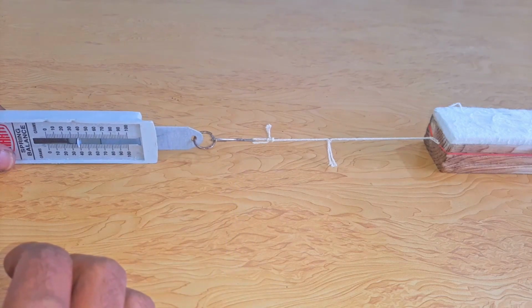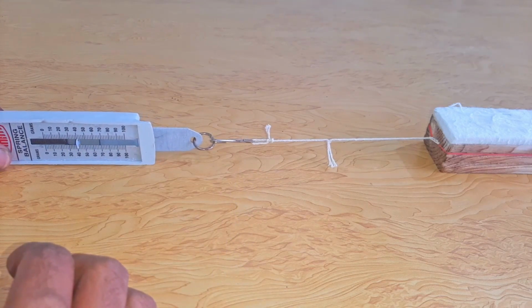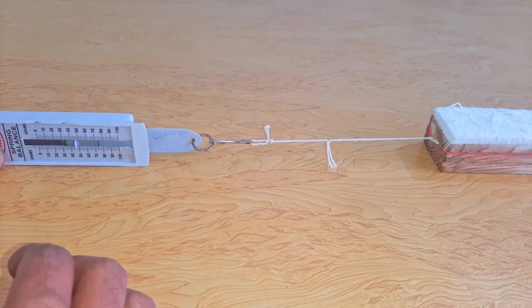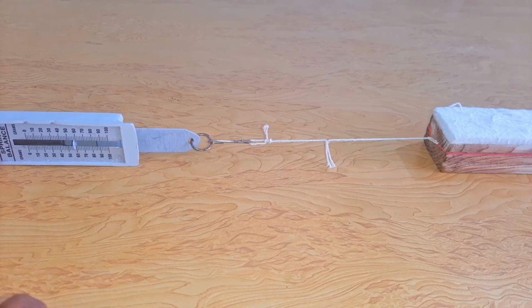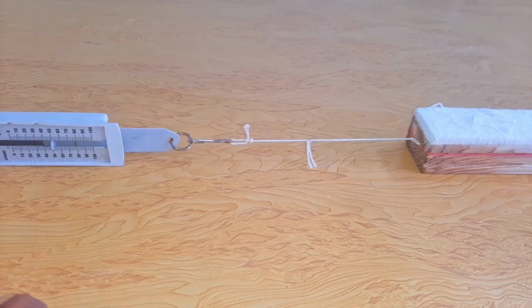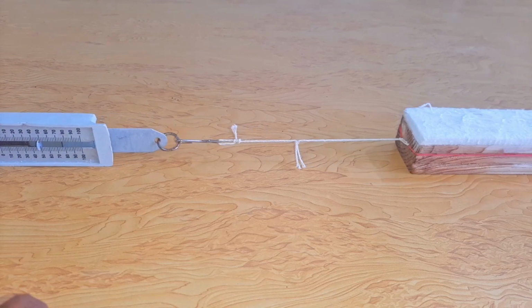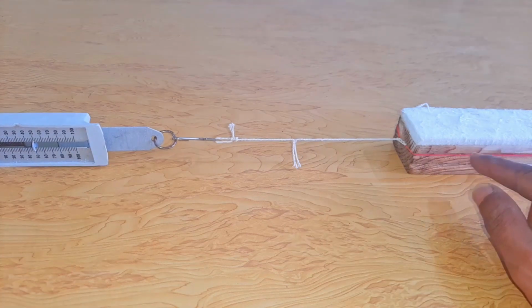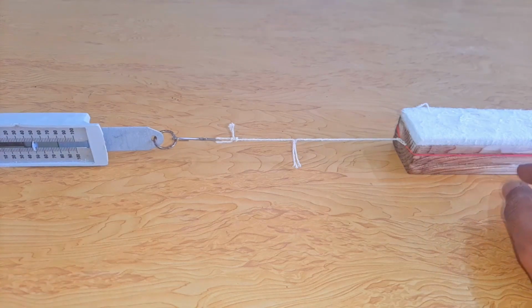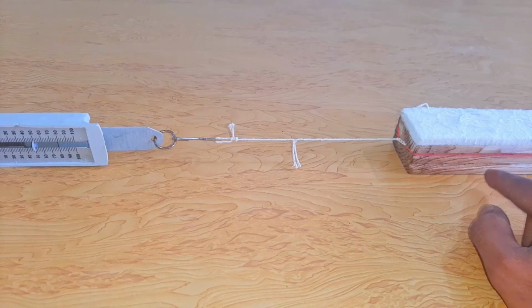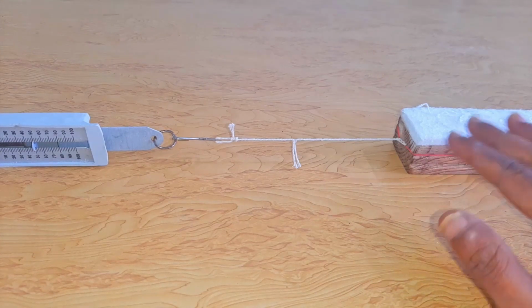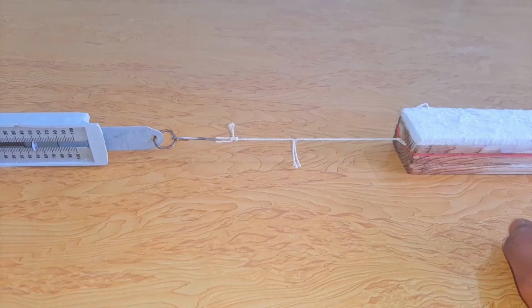Now, when I increase the force slowly, at a particular point you can see that it starts to move. Why does the duster begin to move? Because my applied force is equal to the frictional force acting in the opposite direction. That means the two forces cancel each other.